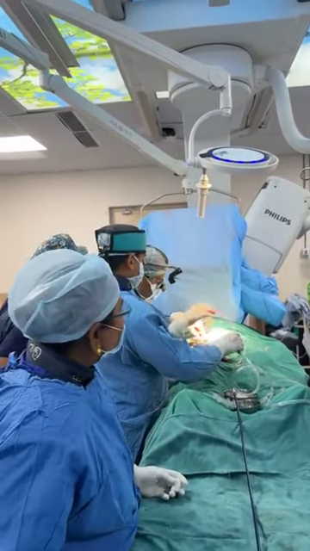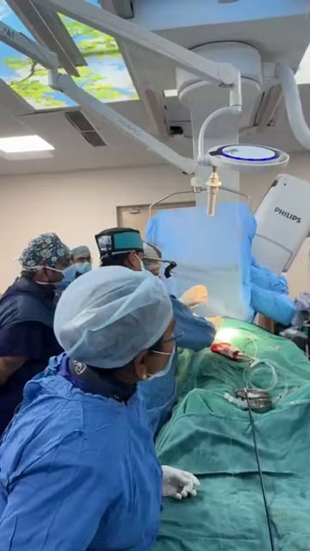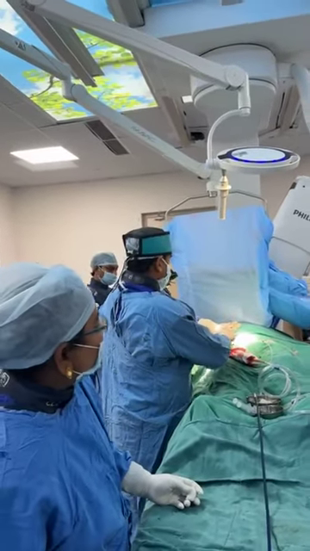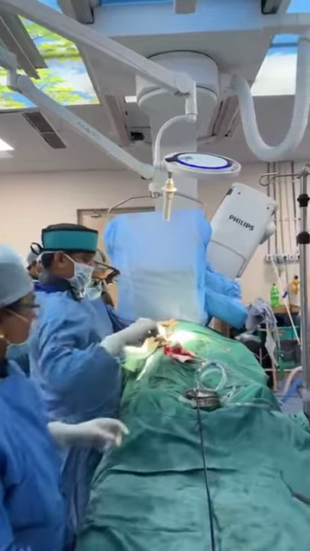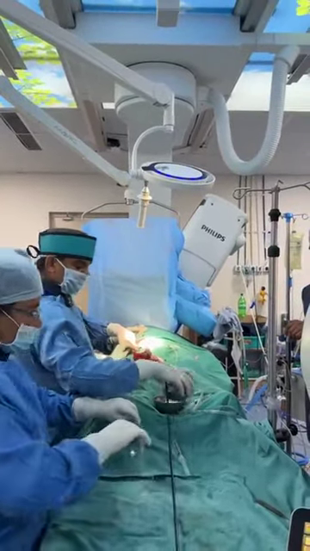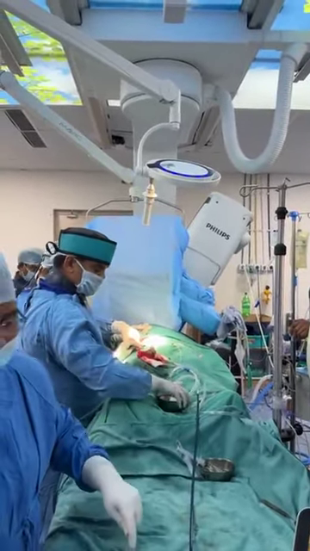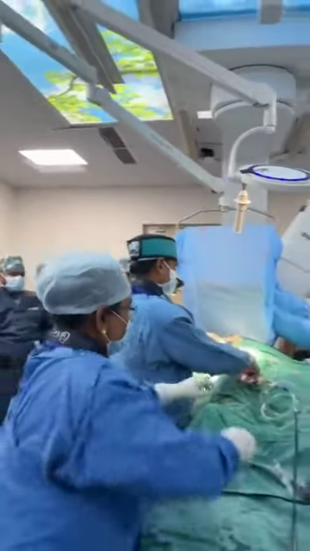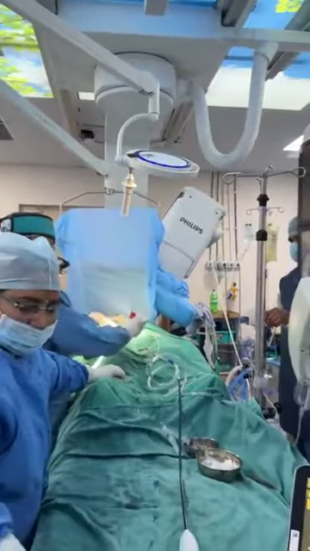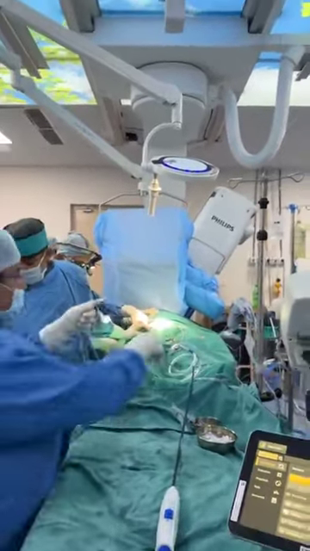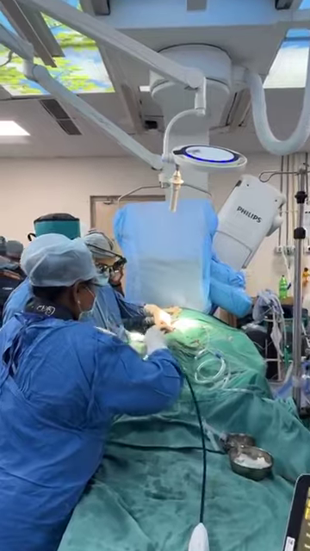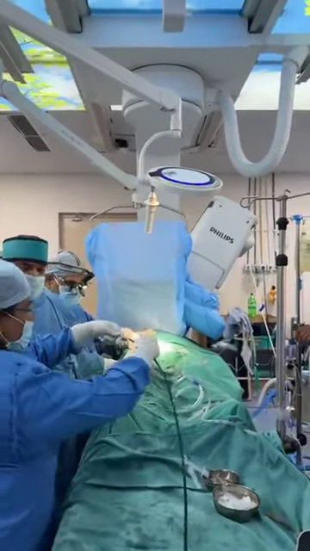Okay, now we can remove. Okay. Remove. Sorry. Keep it away, it will become bloody. Okay, bhai, holding. Can we have the graft going in? That's perfect. That's well. Very careful about it.